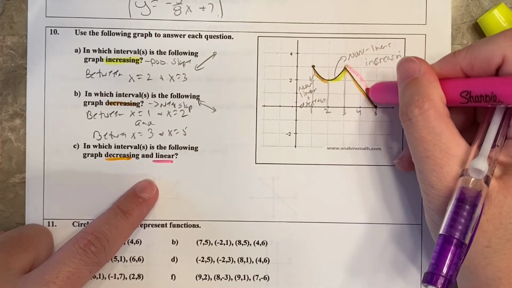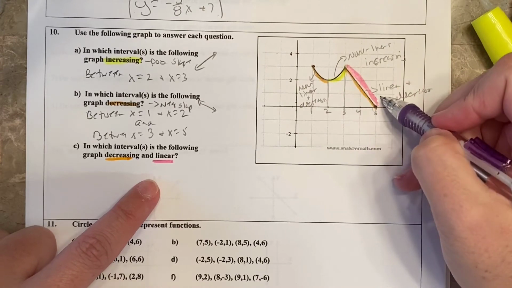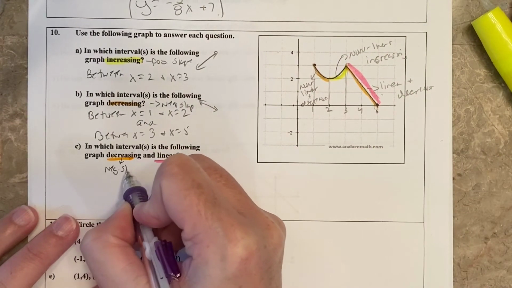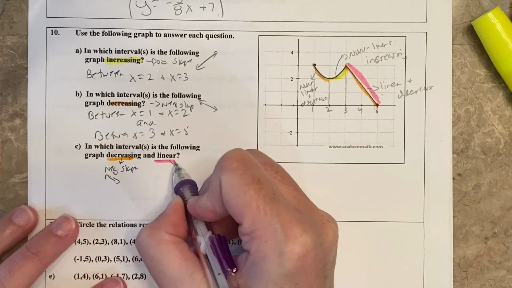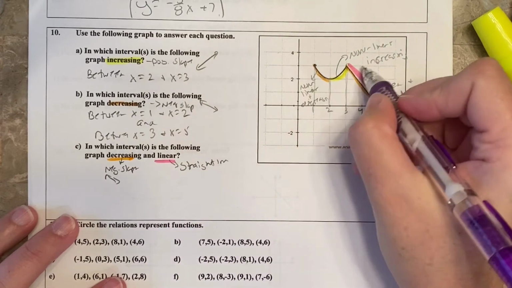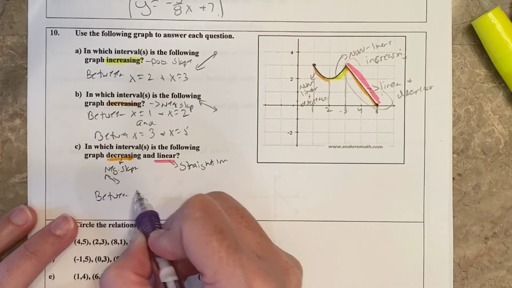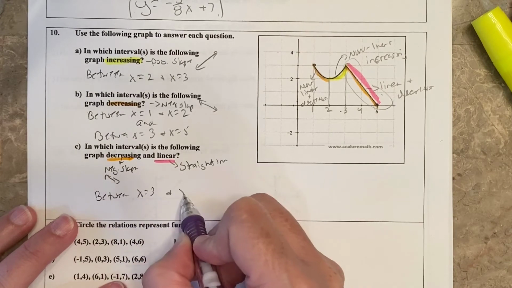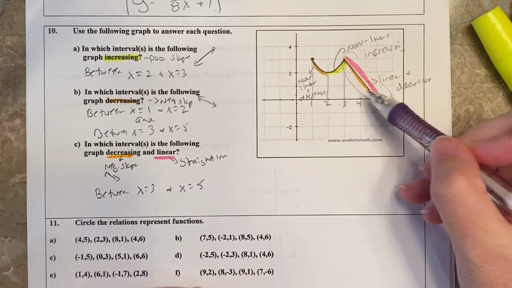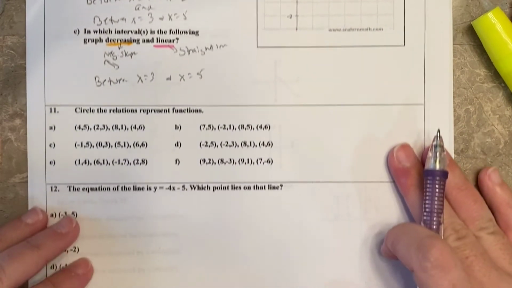This is the only portion right here that is linear, and that happens to be the portion that is also decreasing. So decreasing was your negative slope, so we're looking for something that goes this way, and linear, we're looking for a straight line, and that's the section right here. So the 3 to the 5. Remember, whenever we do this kind of question, when you do this next year in your high school course, you're always going to describe it with the x value. So 3 to 5, between x equals 3 and x equals 5. So that was a tough one, but I think you guys are okay.